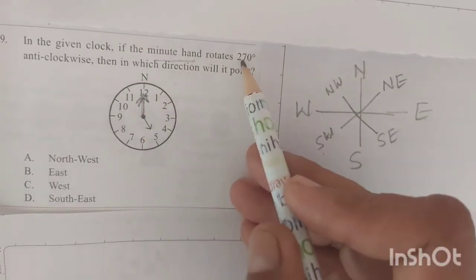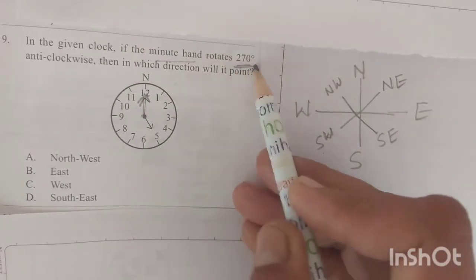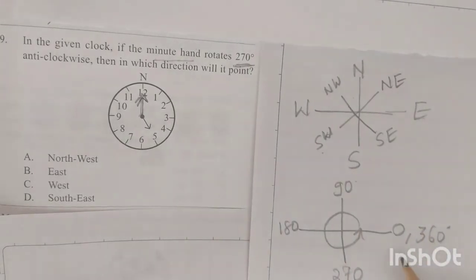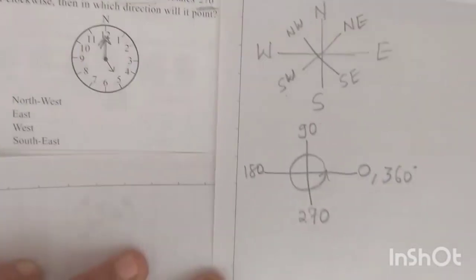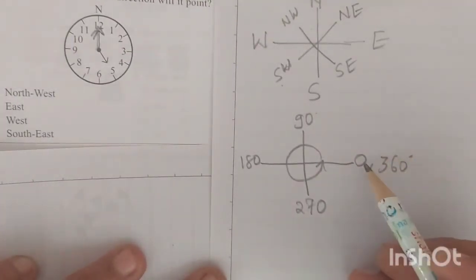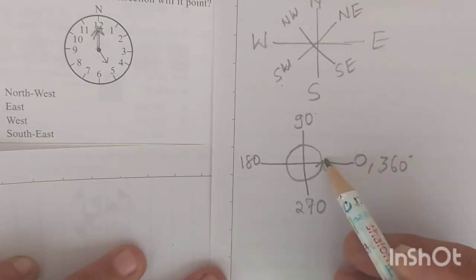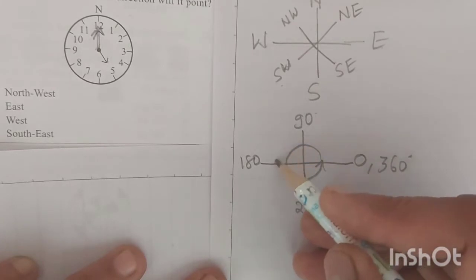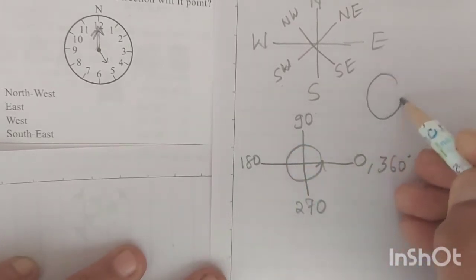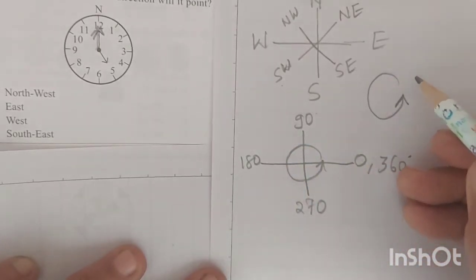So we have to think about this arm, right? The second thing is that it's rotating 270 degrees. Now when you are talking about rotation, you need to know that if you start from 0 and move this way, this is your anti-clockwise direction.